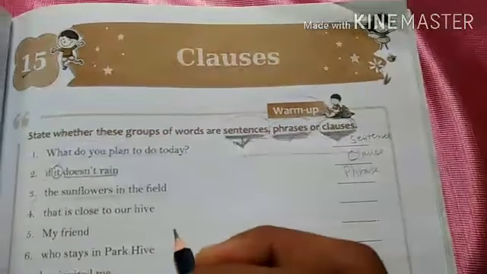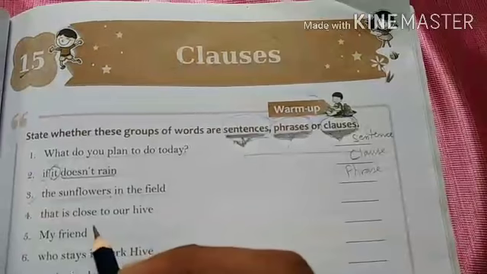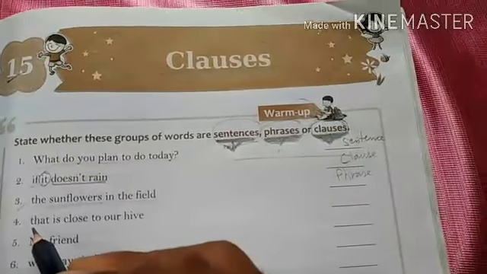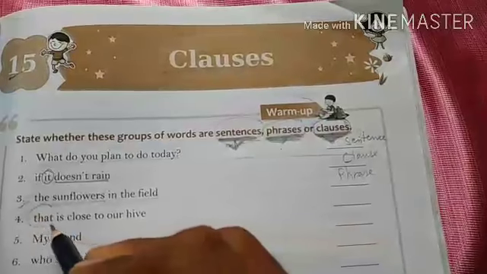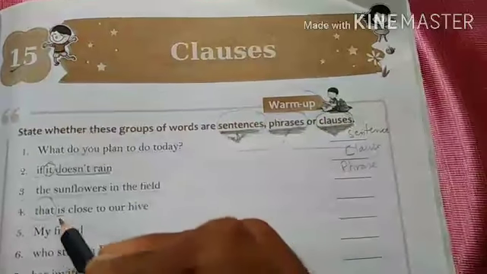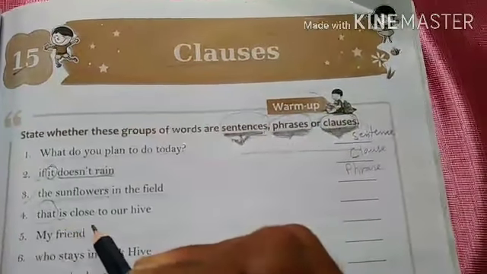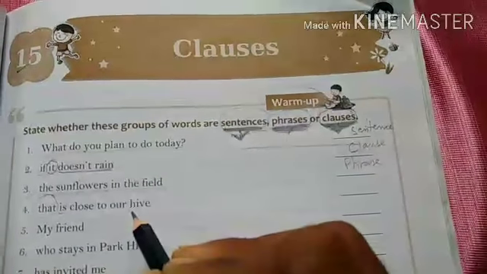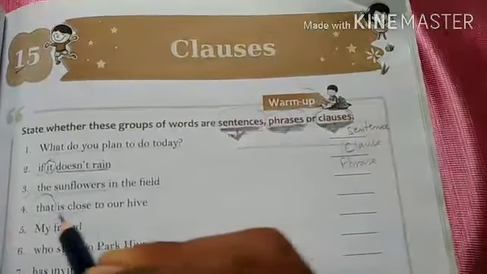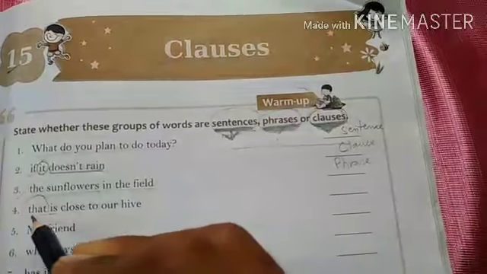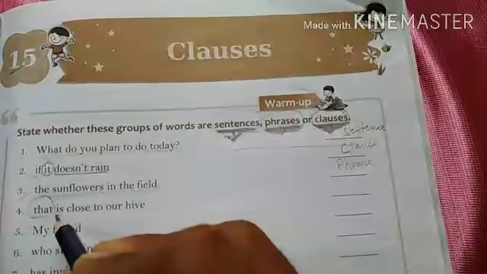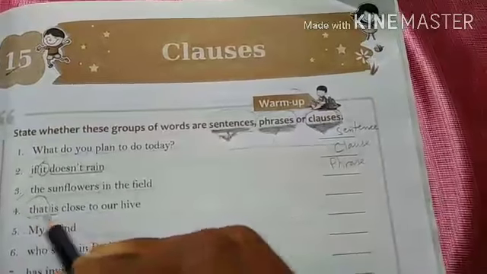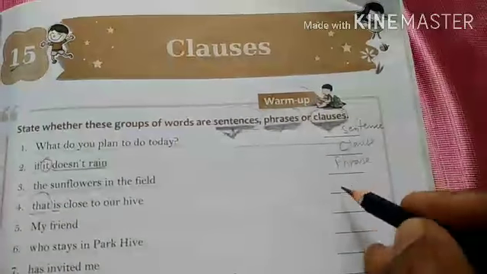So what is this? "That is close to our hive." So the sentence is "that is close to our hive," and we have the finite verb "is." If you read this group of words, it does not give us a meaningful sense, but it can be divided into subject and predicate because it has the subject "that" and a finite verb "is" here. So this group of words can be called a clause.